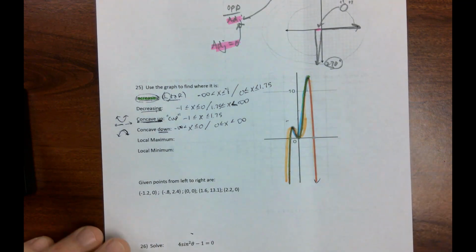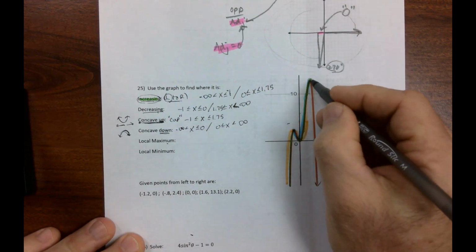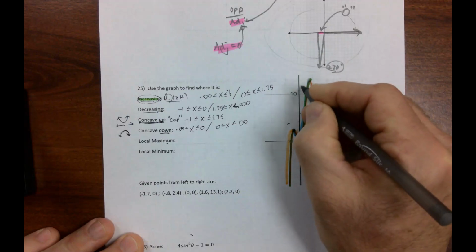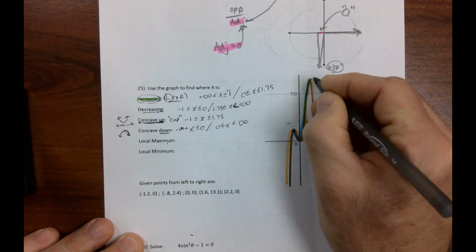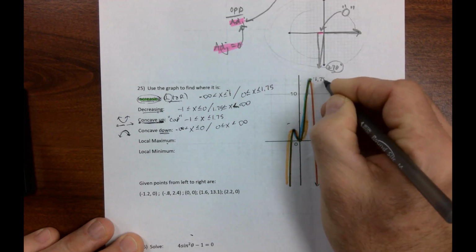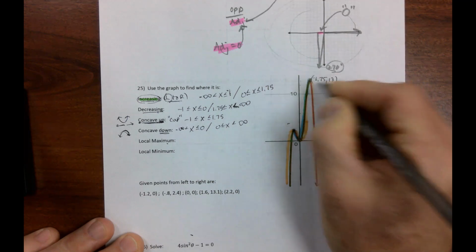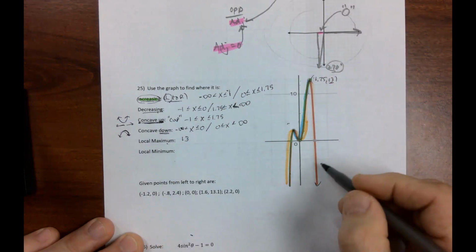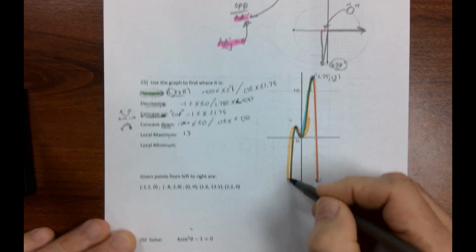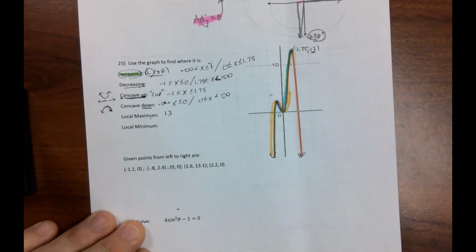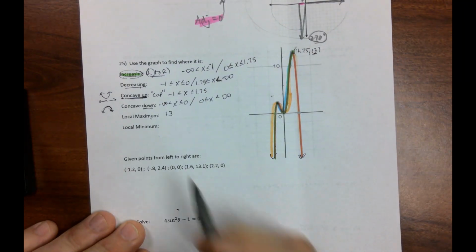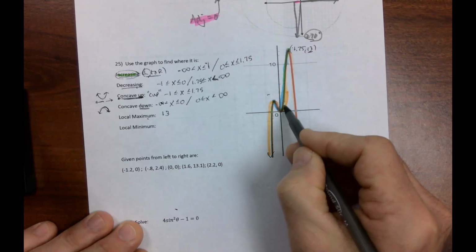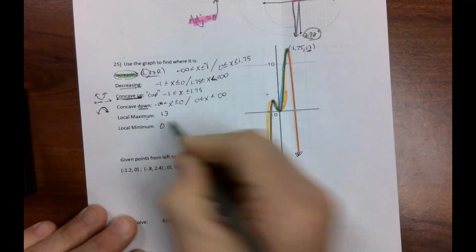All right, local maximum, well, that's the highest point. These are chunks of 2, so we'll just say that right there, 12, we'll say that's 13. So we've decided 1.75 comma 13, so that would be our highest point, so that'd be 13. Local minimum, I know these go down forever, so we might be tempted to think negative infinity, but they're looking for this. Where does it bottom out on one of the transition points? And that's right there, 0.